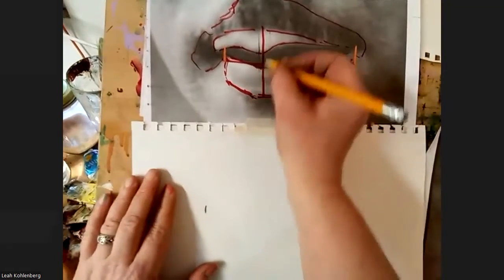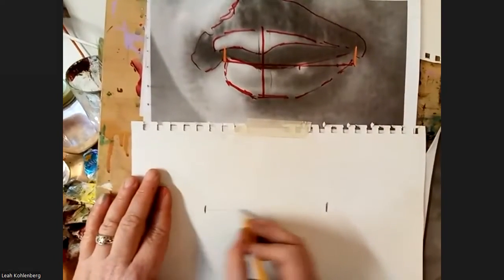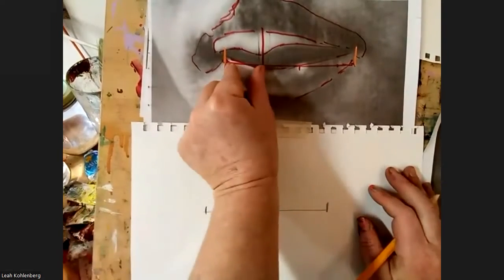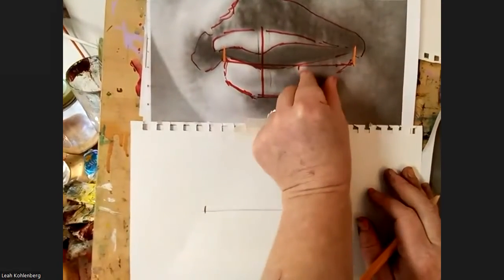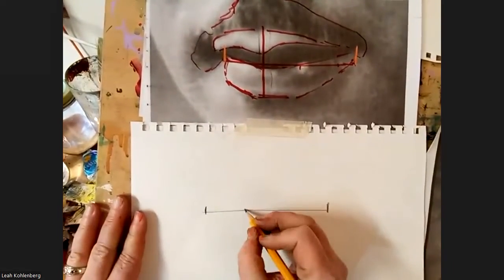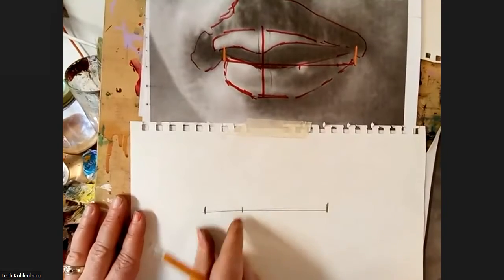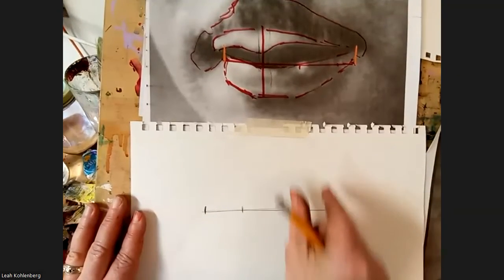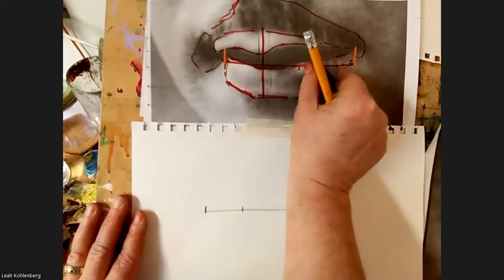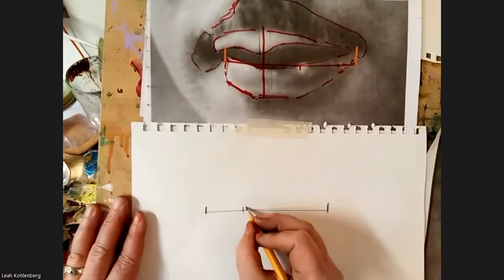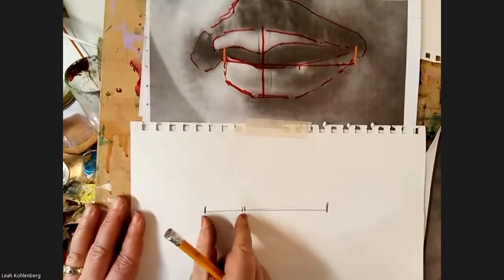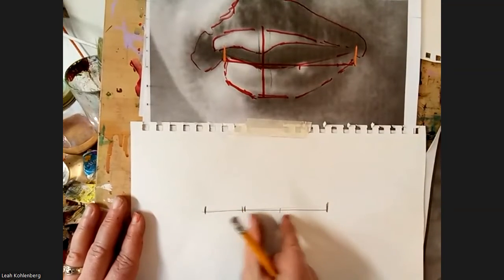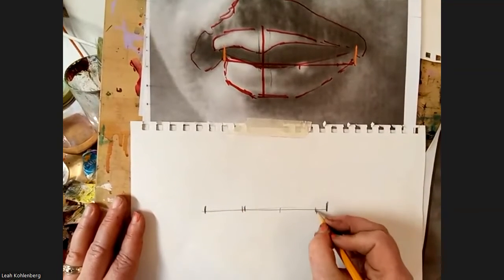Then I'm going to draw a line kind of straight across, and I want to divide it into thirds, with one closer to the edge. That's about right.